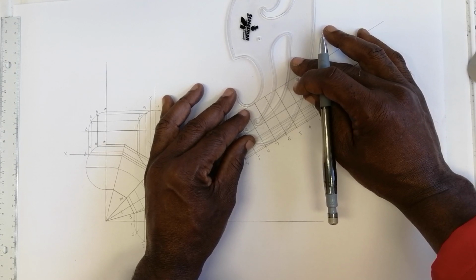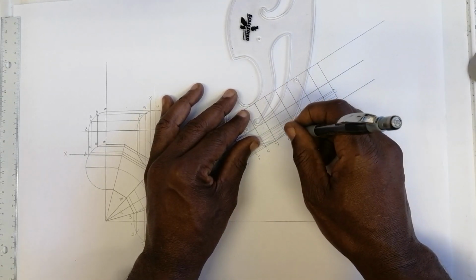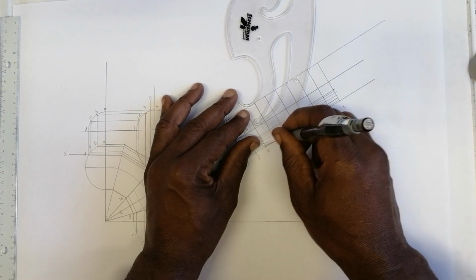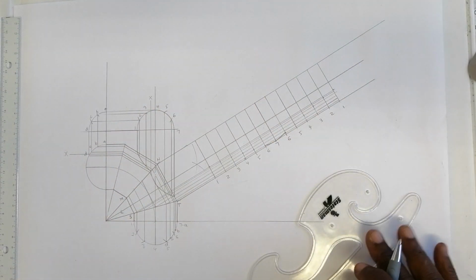I just want to go with 3, 3, 3 dot, 3 dot. It's 3.